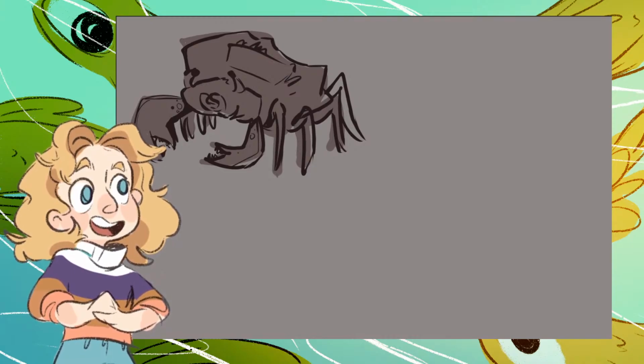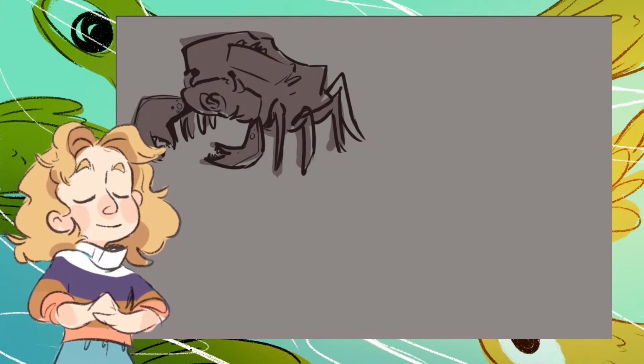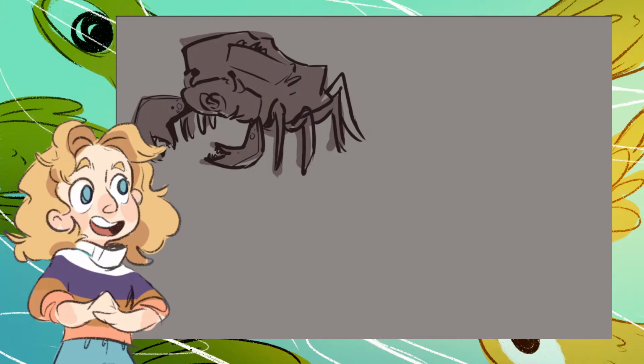So there's going to be a slight episodic nature to this story, because ideally I'd want this to be a show where they're going around studying the different creatures and then trying to fix the problem that these creatures are causing on the local environment.